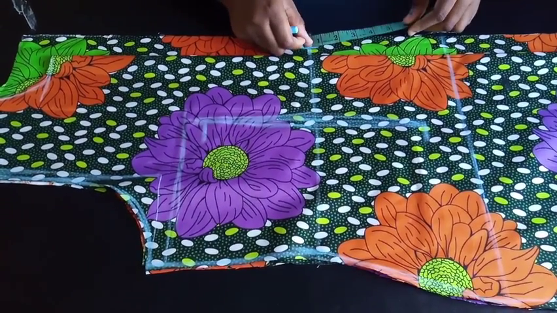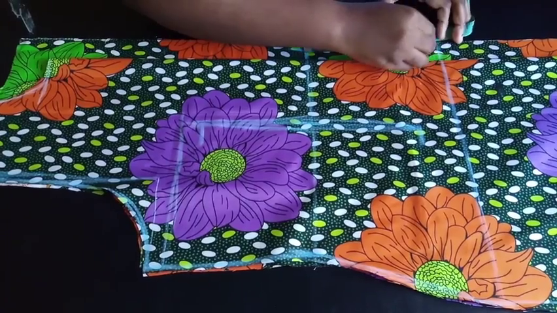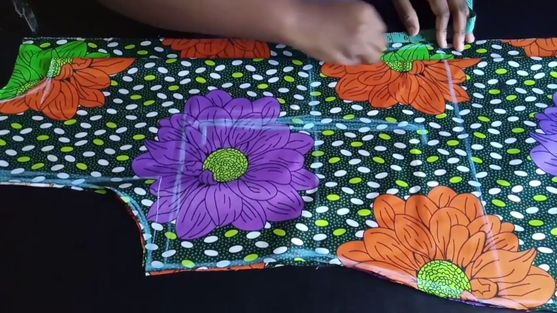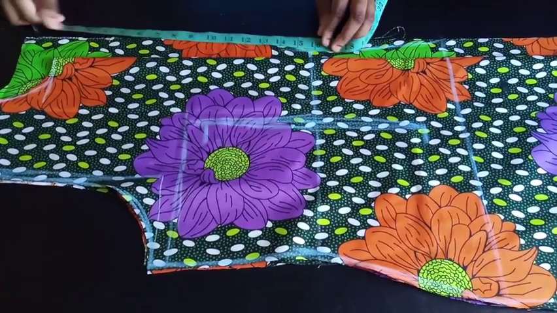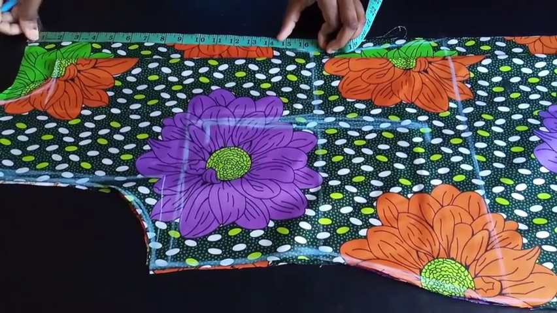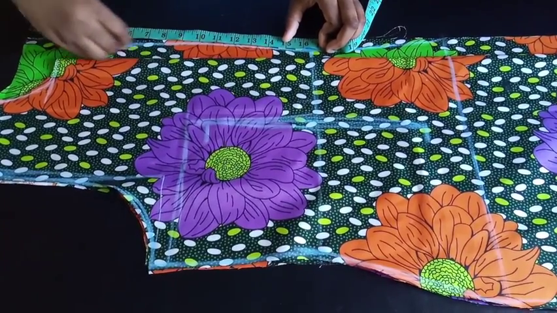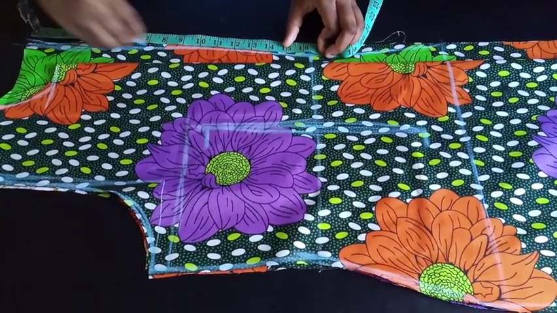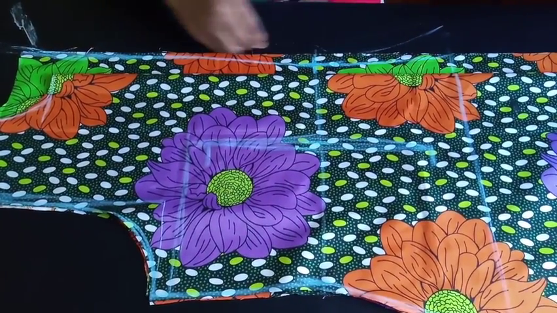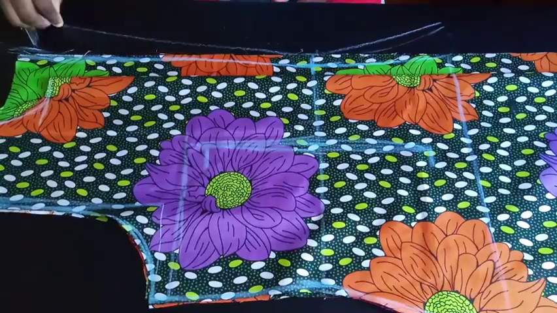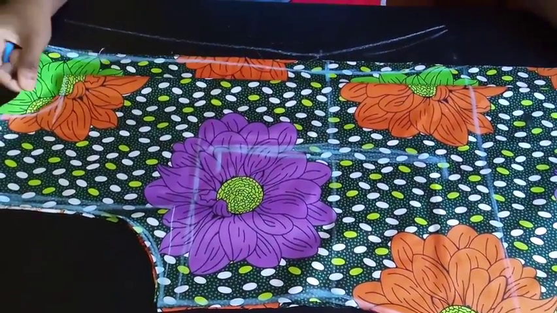So I'm going to connect this half an inch from the waistline to this here, and then connect it again all the way to the end here. You see, use your ruler so that it will fall better. I'm going to connect this here all the way to the end. So I'm going to go ahead and cut this piece out. It's going to look something like this. I'm cutting out like this. I'm going to follow this line and cut it out.